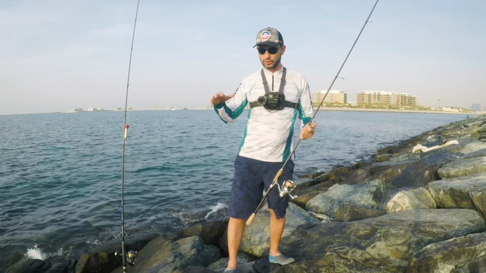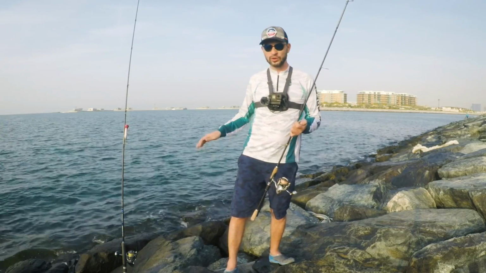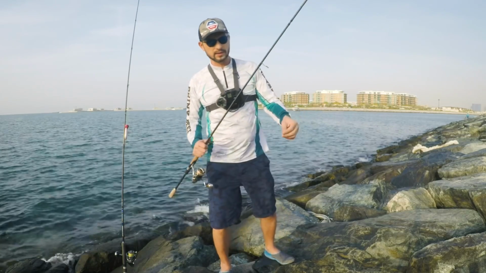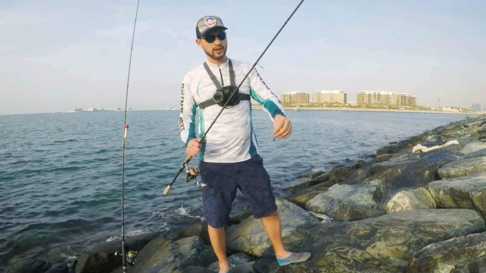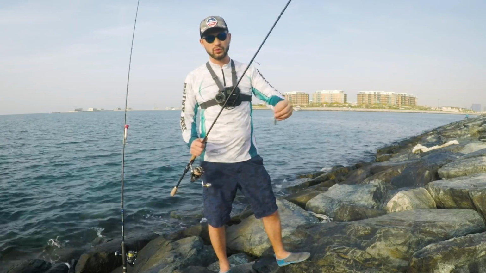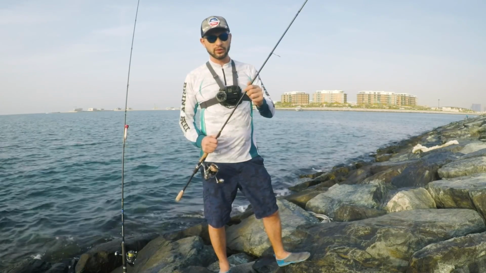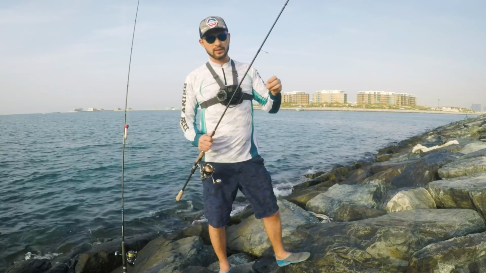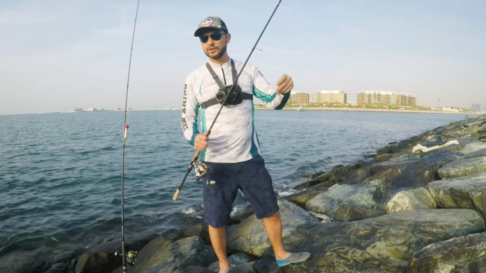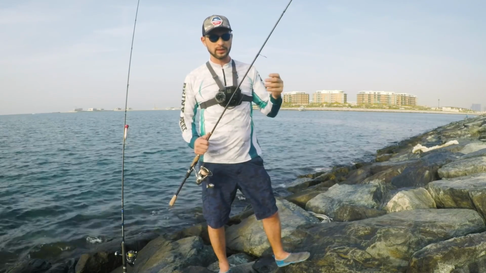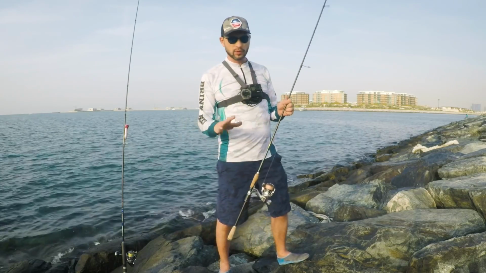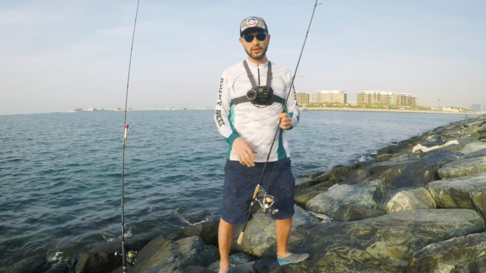You will draw yourself a map of the underwater structures by just letting this jig sink and understanding how long it takes for it to sink and when it starts touching the stones or sand, because you will feel it on your rod. If it's sand, it will be a very soft touch. If it's rock, you will feel like a drop on the rock, it will hit the rock. So you can approximately draw yourself a structure of the area.